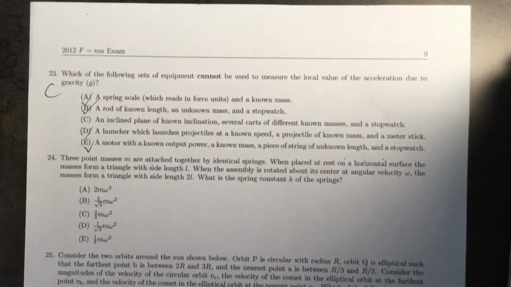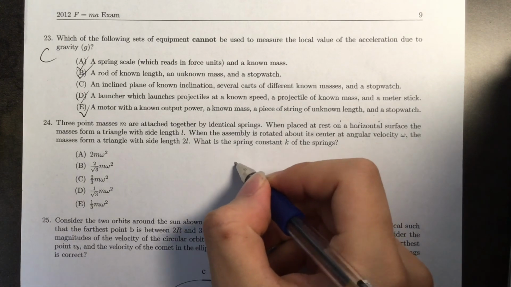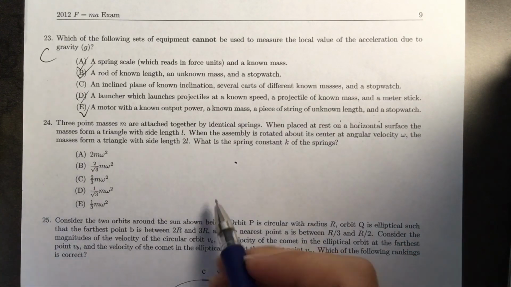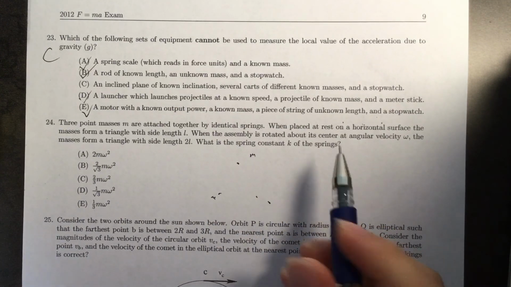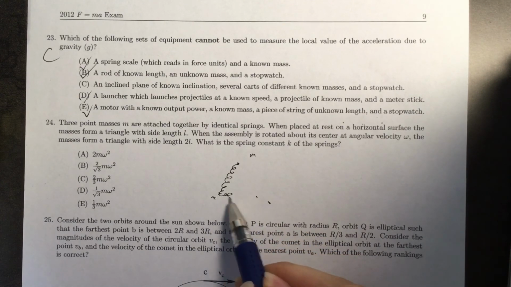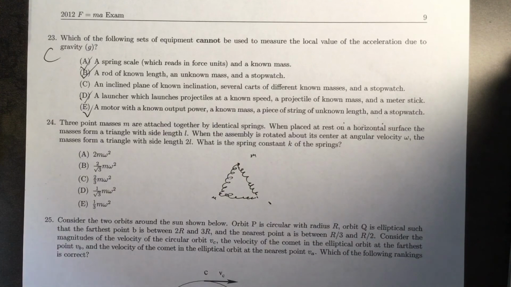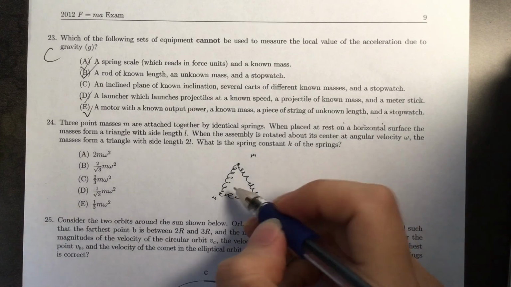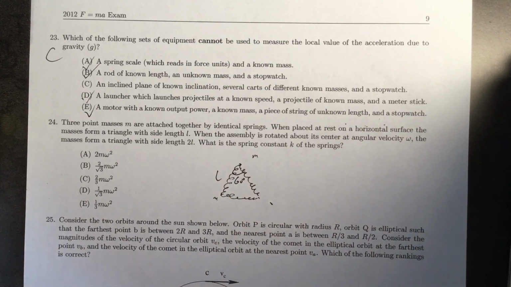So problem number 24 is a very interesting one. We have three point masses M attached together by identical springs. When placed at rest on the horizontal surface, the masses form a triangle with side length L, and this is 60 degrees because it's an equilateral triangle.